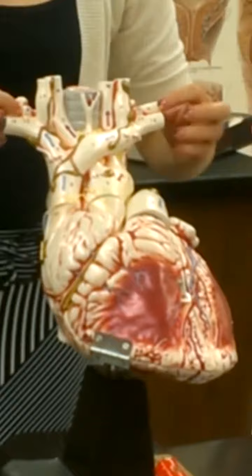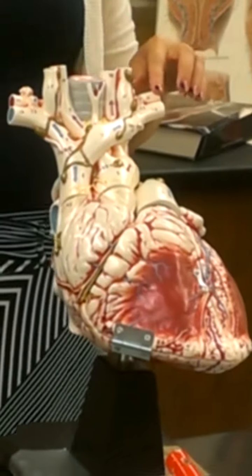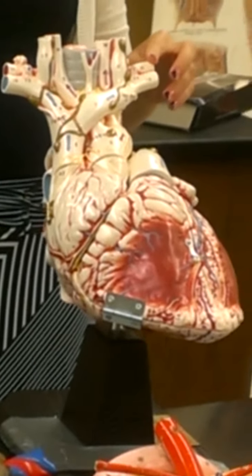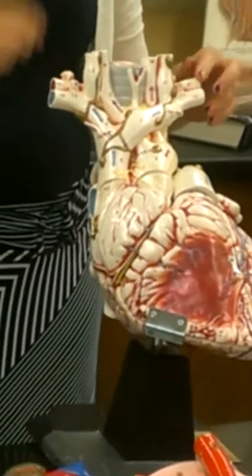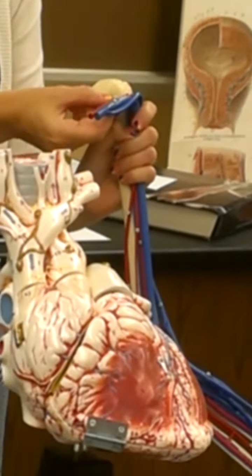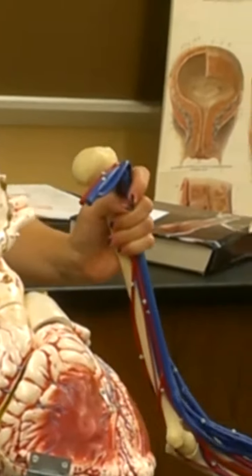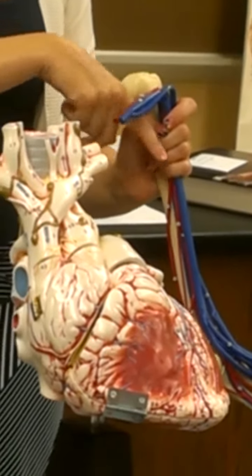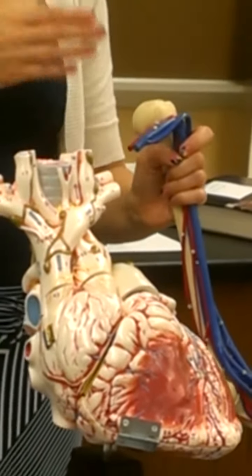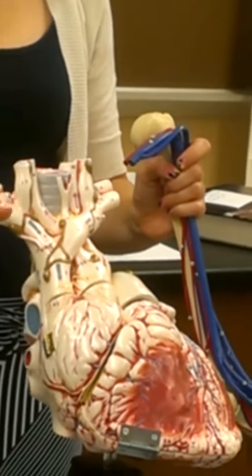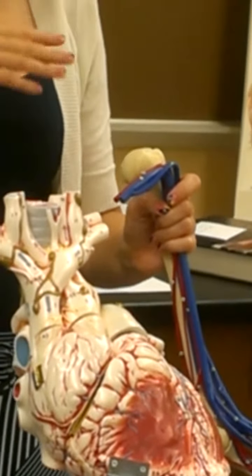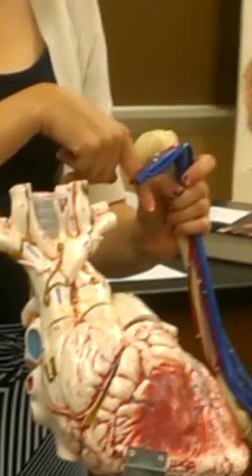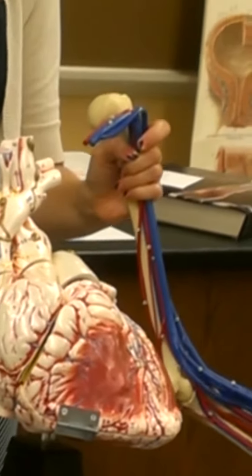Okay, so as the subclavians go out under the clavicle, so out from under your collarbone, they change their name. So as soon as they peek out from under your collarbone, they become the axillary artery. Coming off of the axillary artery is another branch that will be right here. It's not on this model. It'll only be on the charts, the diagrams in your book, or APR. And it's called the subscapular. So it goes right by your scapula.